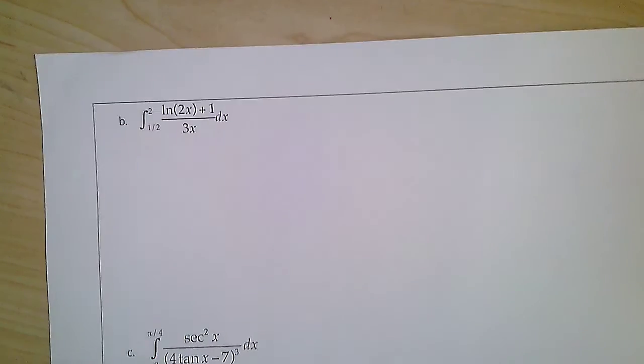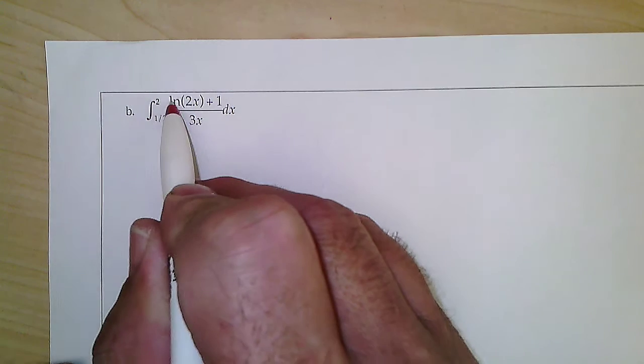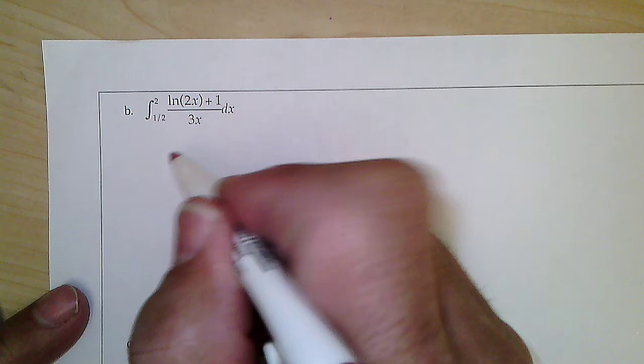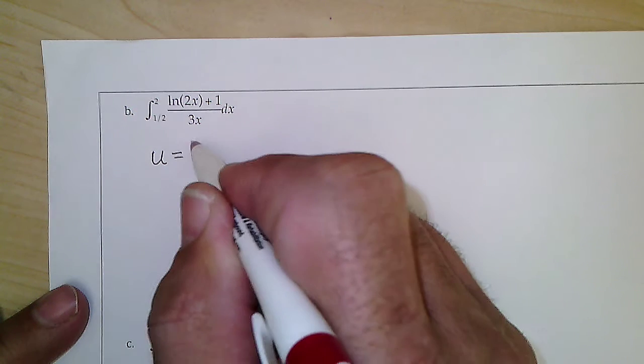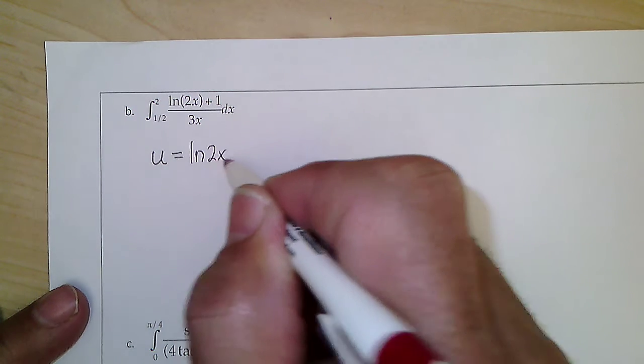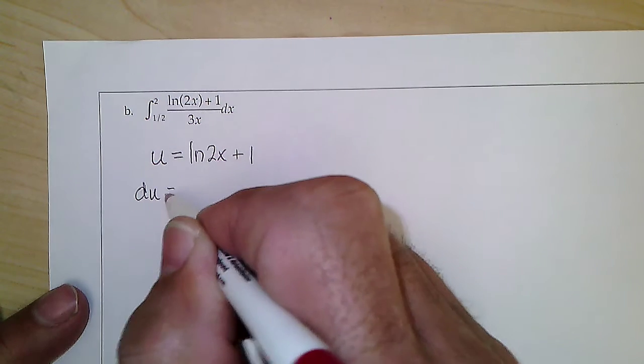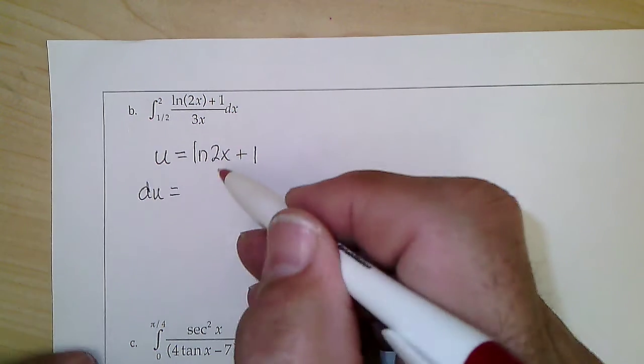All right, last page. A lot of you let u be ln of 2x. I would let it be the whole numerator. So I would let u equal ln of 2x plus 1. Then du would be the derivative of ln of 2x.